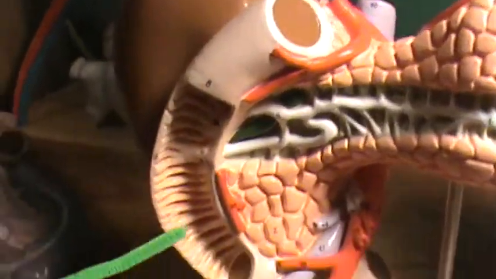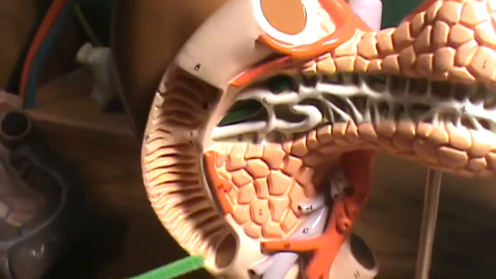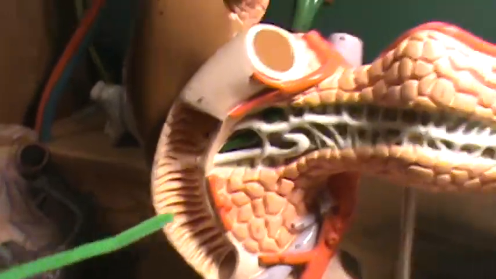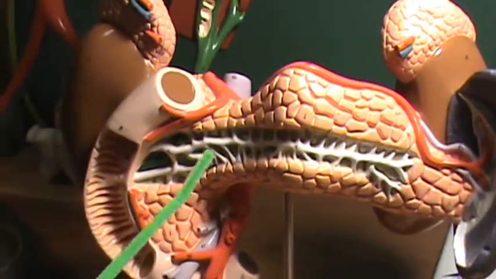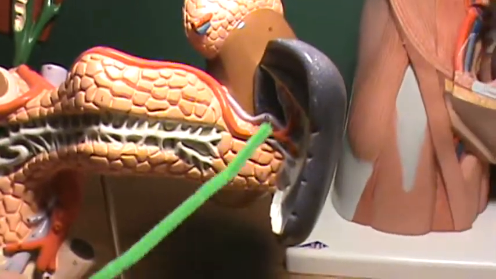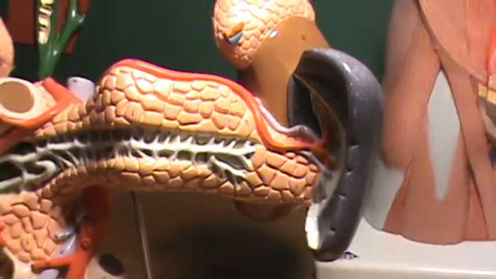Here's the duodenum with the plicae circulares, the corkscrew folding inside. This pebbly organ, of course, would be the pancreas with the pancreatic duct inside. The spleen always at the end of the pancreas.